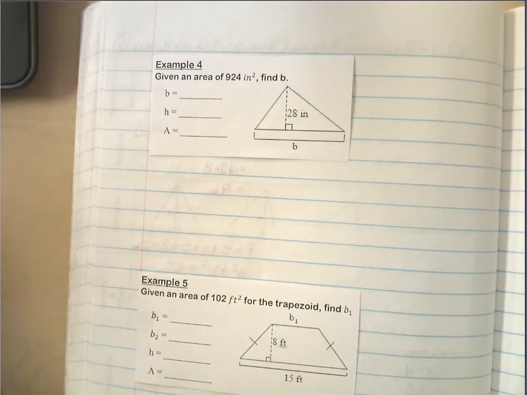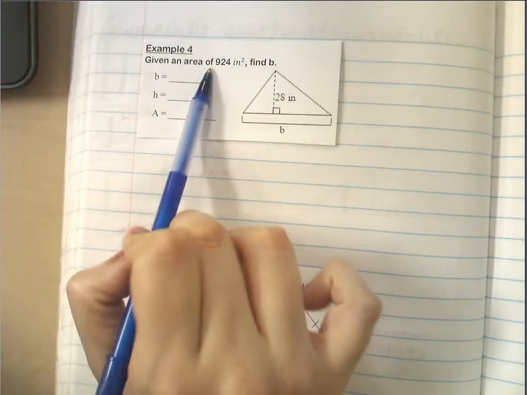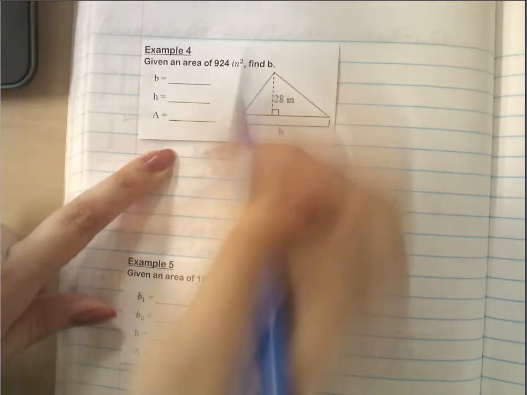Okay, so this is part 2 for our 2.1 unit. For this section, we are going to be finding missing parts of a shape depending on the information that they're giving me. So in example 4, I'm given a triangle and they tell me the area of my triangle is 924.